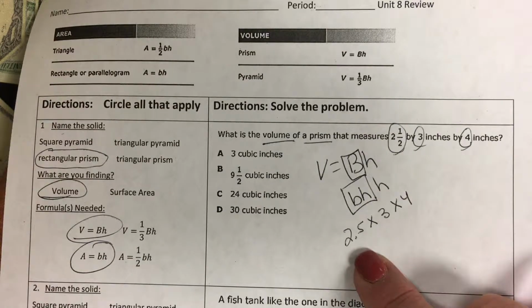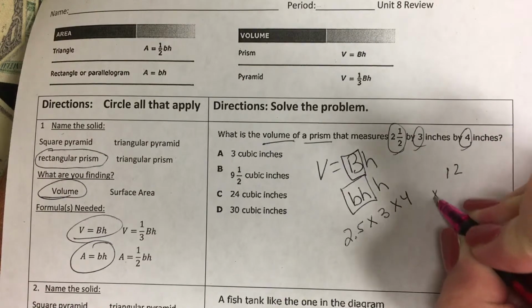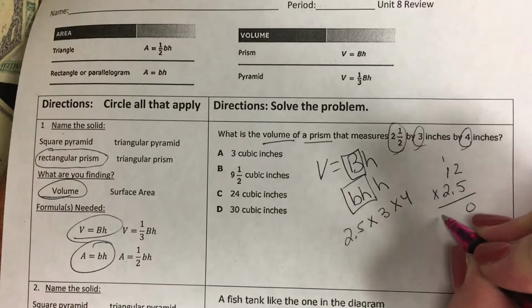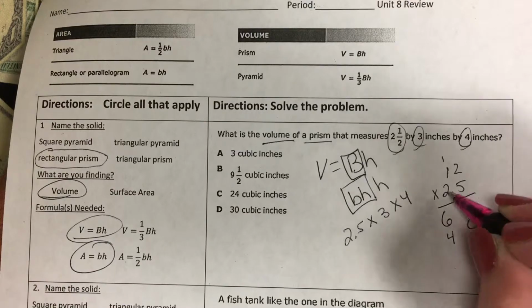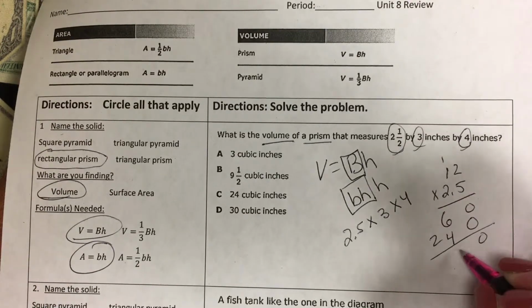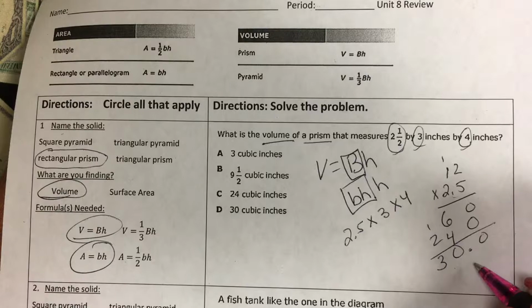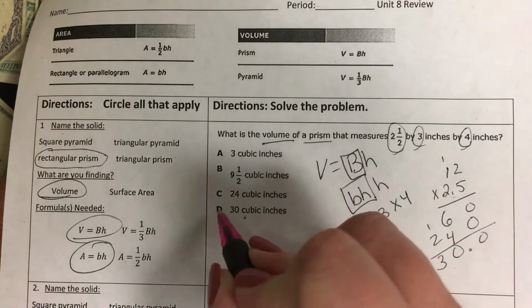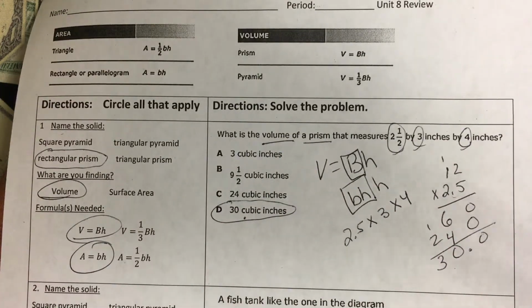So save your decimal to last. Multiply 3 times 4 first. 3 times 4 is 12. Then multiply that by 2.5. 5 times 2 is 10. 5 times 1 is 5, plus 1 is 6. Add your 0 for your placeholder. 2 times 2 is 4. 2 times 1 is 2. Add everything up. You have 1 decimal place, so move over 1 decimal place. So we have 30 inches cubed. All right, so my answer choice that matches that is D, 30 cubic inches. I found the volume of the prism just multiplying those three numbers together.